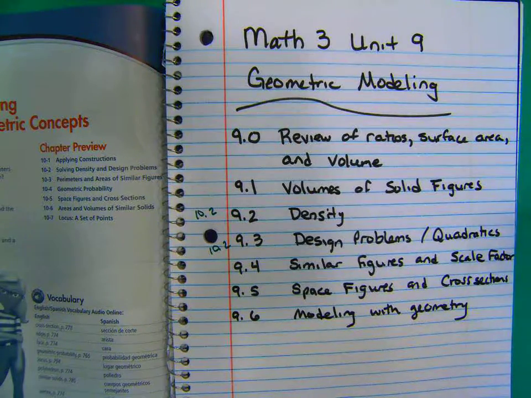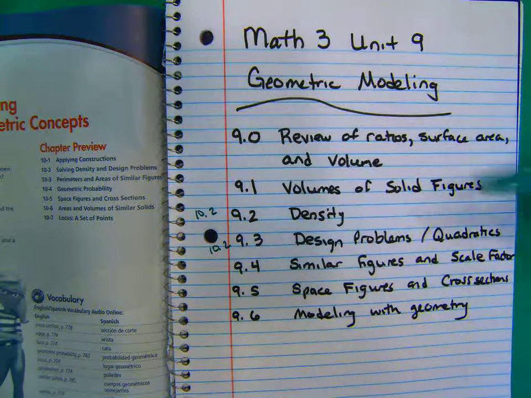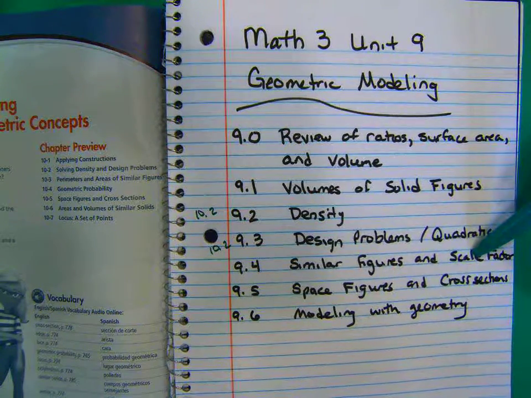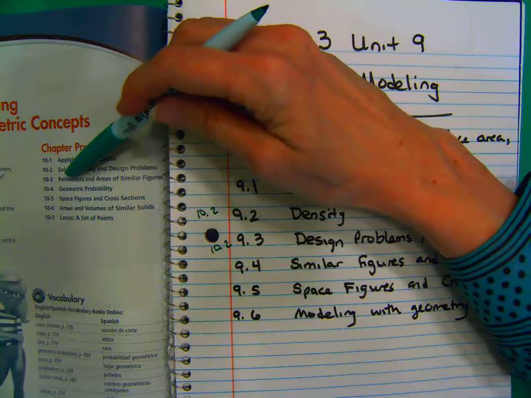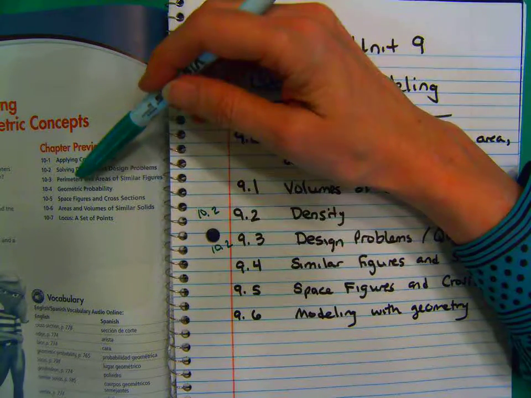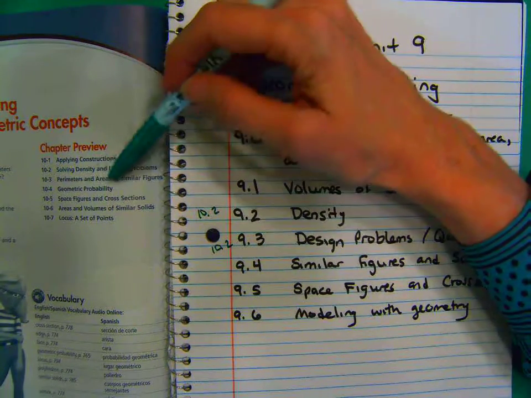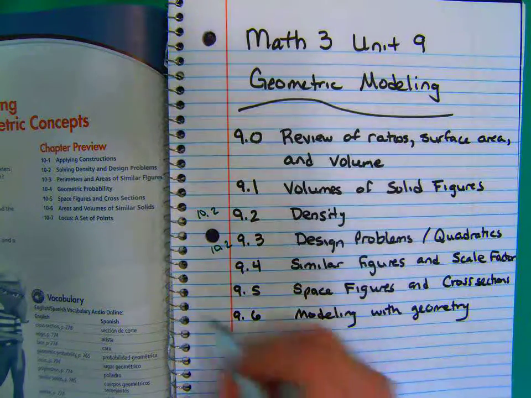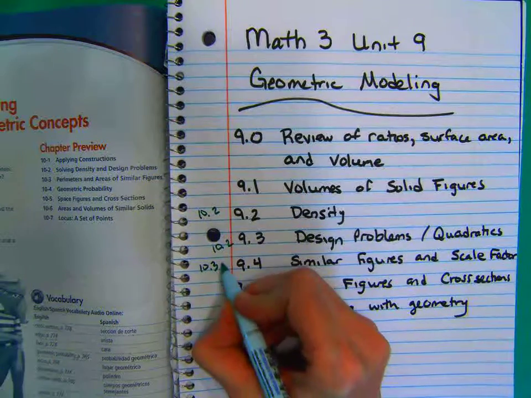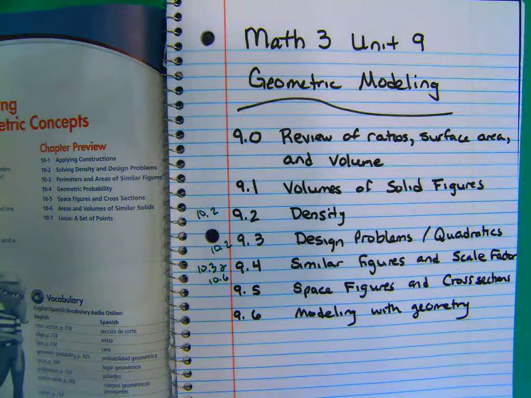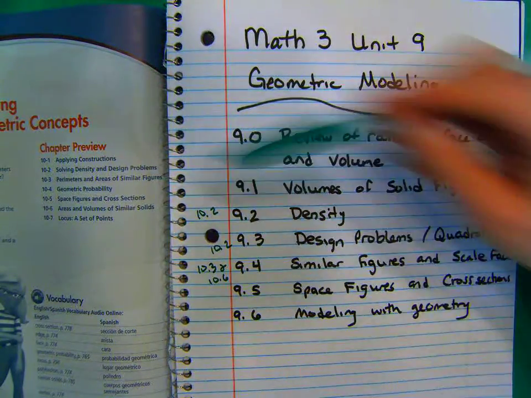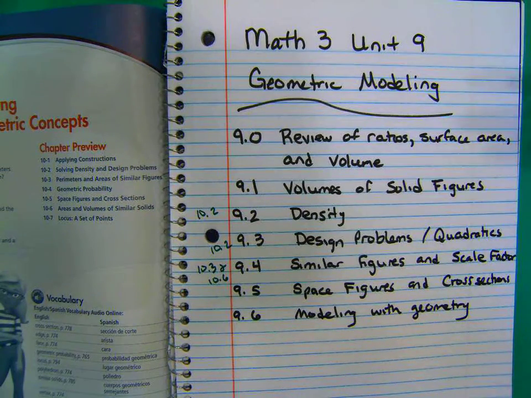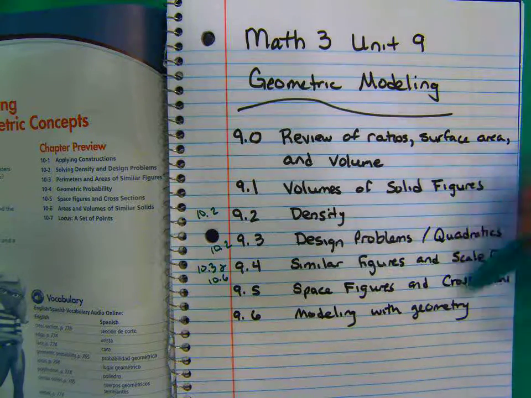The next piece is similar figures and scale factor, and that is covered in 10.3 and 10.6. This one has to do with perimeters and area, and this one has to do with also volume. We put that together into one lesson, and so that would be 10.3 and 10.6. There's worksheets on that, but you can use the video resources and whatnot from the book for the students to be able to access.